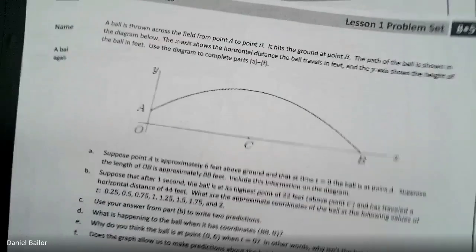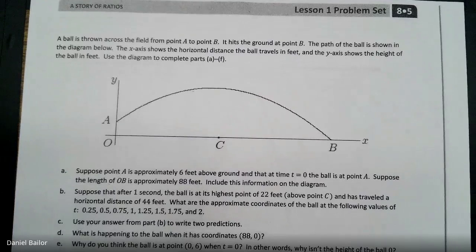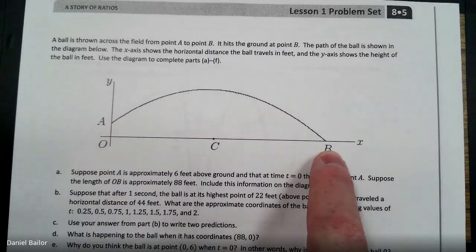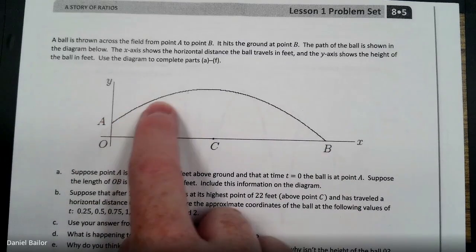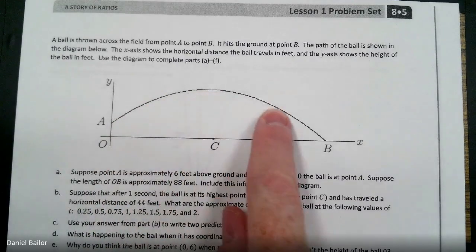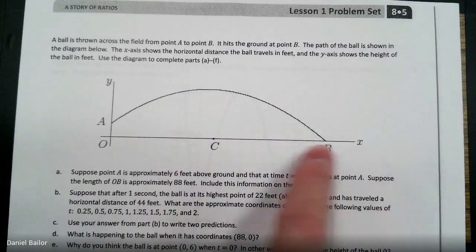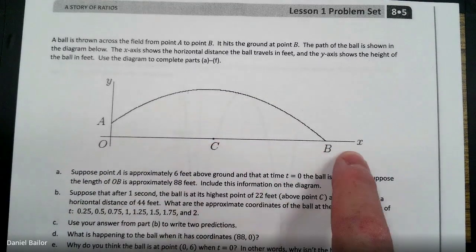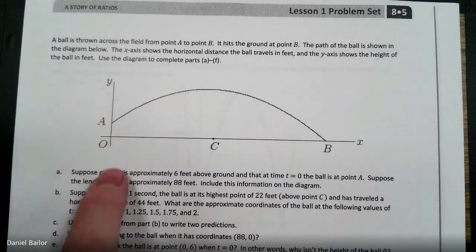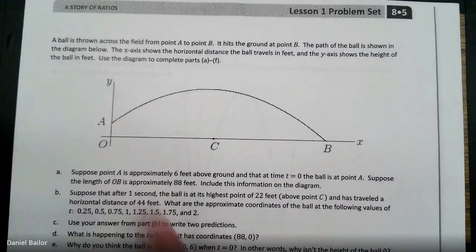Your problem set is all about a ball being thrown in the air. This is where the ball starts over here at point A and it hits the ground at point B. So the ball is thrown, it hits the ground over here. This is the path the ball follows because the ball goes up and it comes down. The x-axis right here is the distance the ball moves. The y-axis shows you the height of the ball. So this is how far the ball moves horizontally. This is the height vertically.